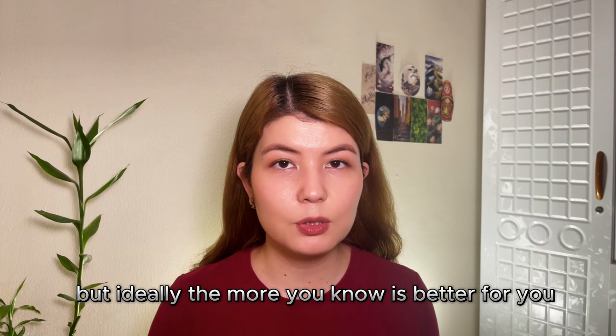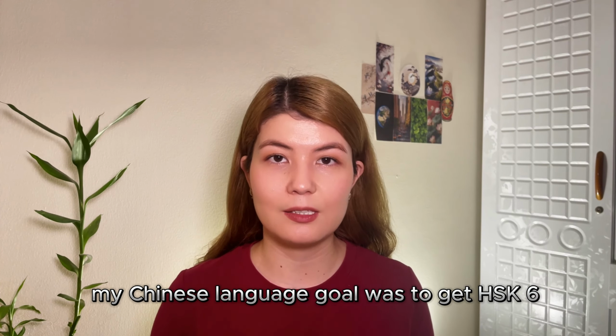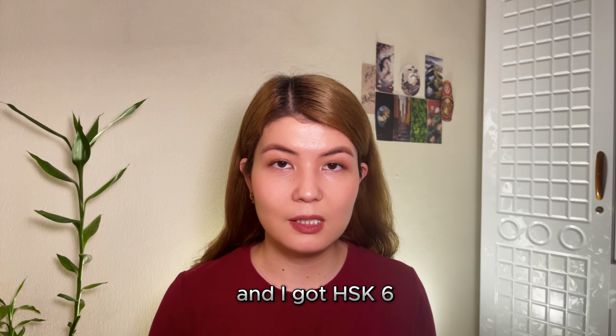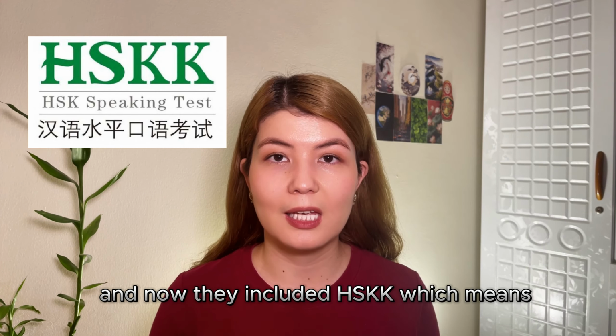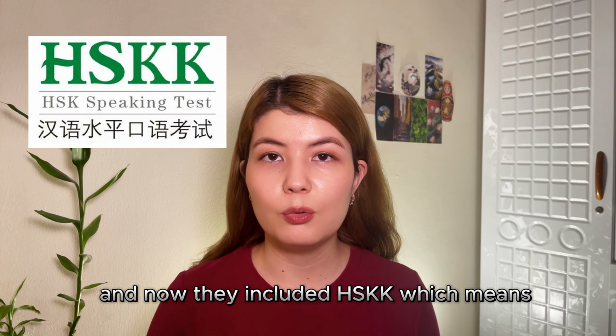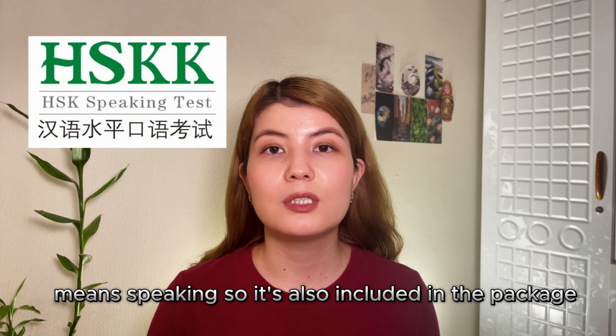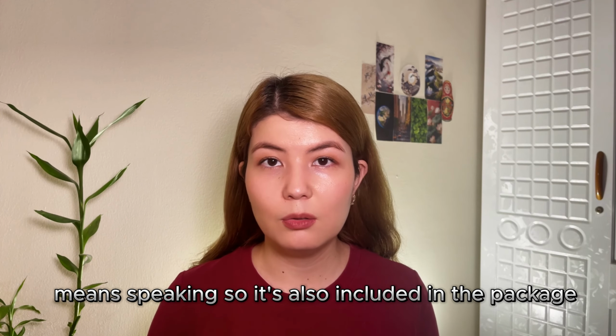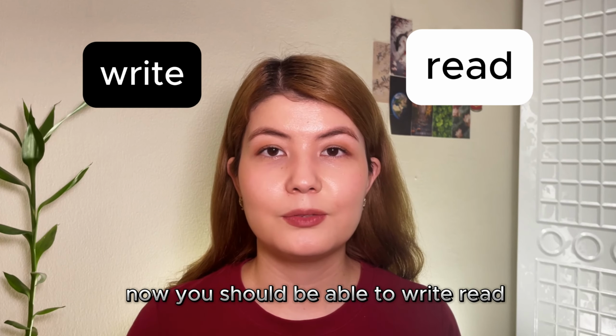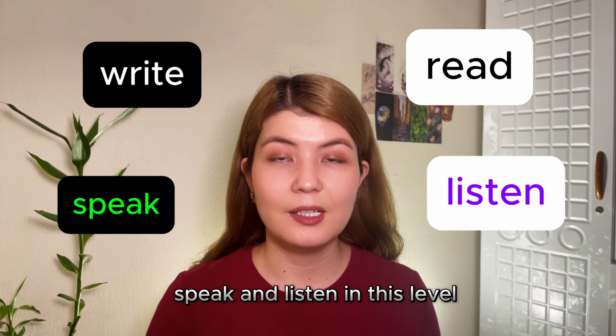My Chinese language goal was to get HSK 6, and I got the HSK 6, and now they have included the HSKK, which means 口语. 口语 means speaking, so it's also included in the package now. You should be able to write, read, speak, and listen at this level.